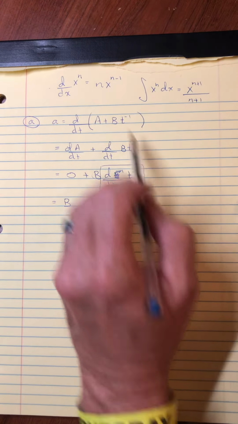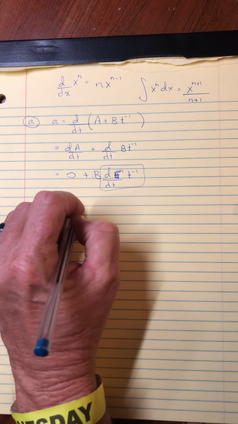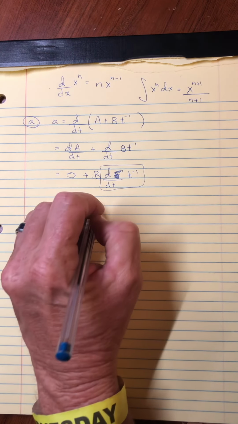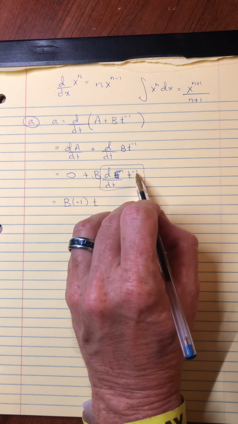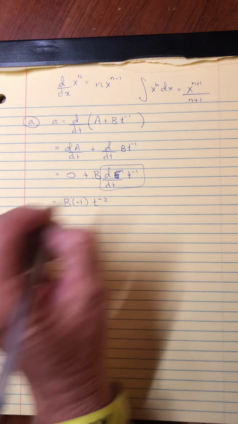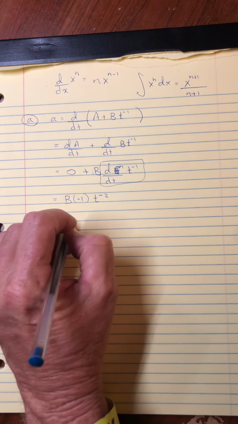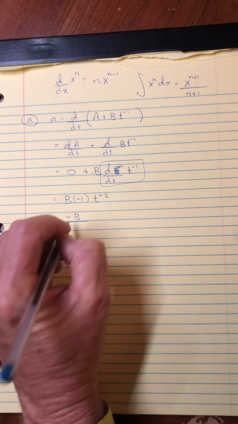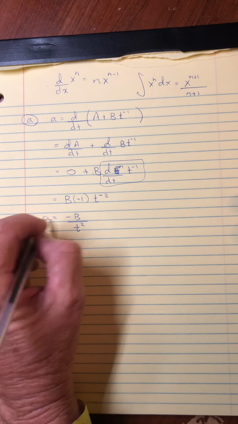So now I'm going to take a derivative of this power function. So bringing the coefficient down, that would be a -1. And then reducing the exponent by 1. So it's already -1, so that's going to become a -2. And maybe simplifying it, I'll put the negative in front of the b, and I'll put the t squared downstairs.